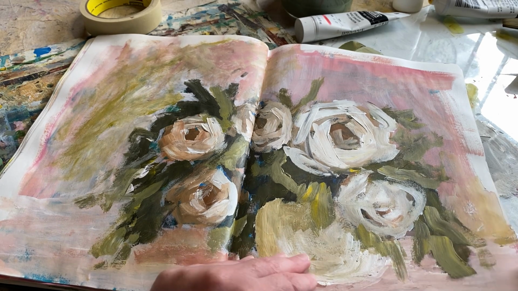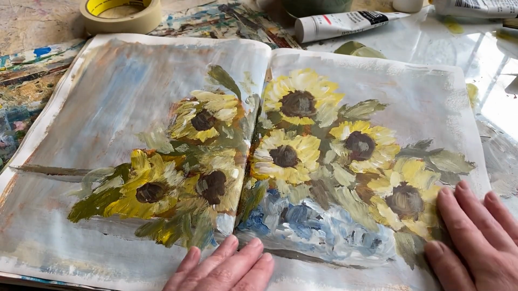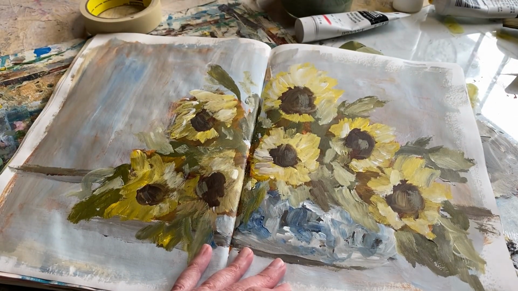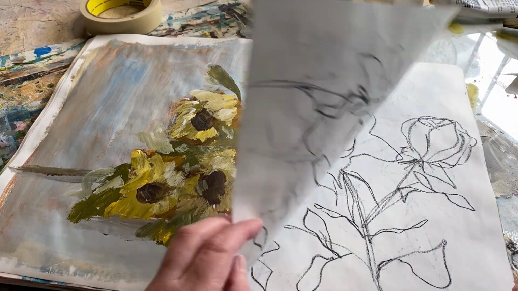So what I'm saying is, having a little bit of a plan and a little bit of structure will help you to be more free. So structure equals freedom when it comes to loose painting.